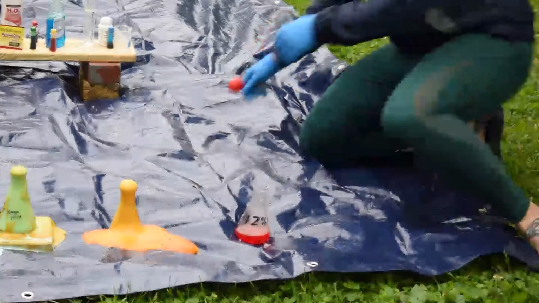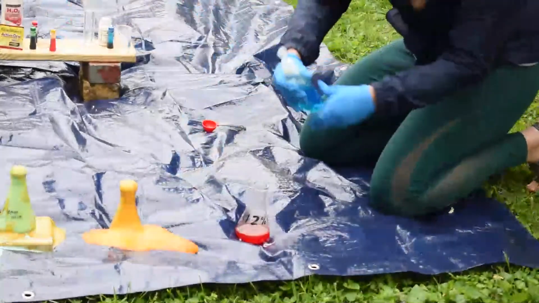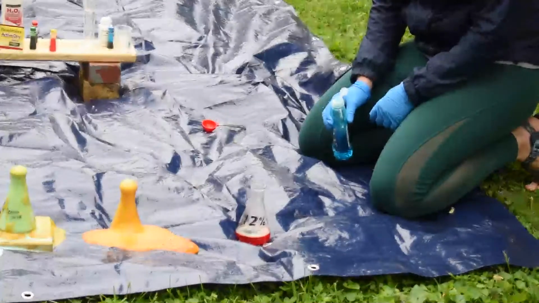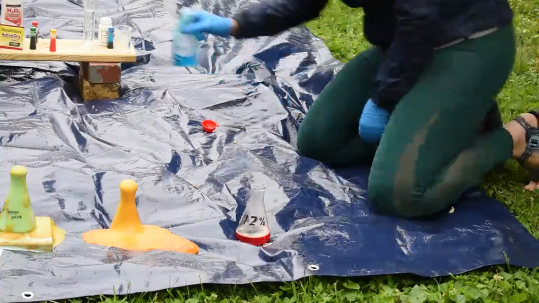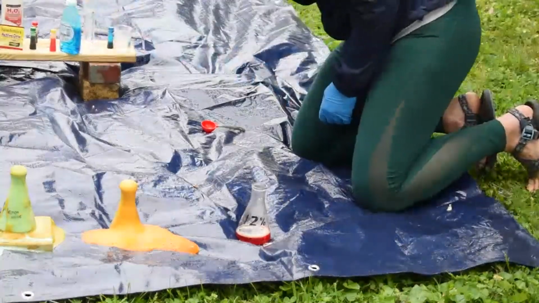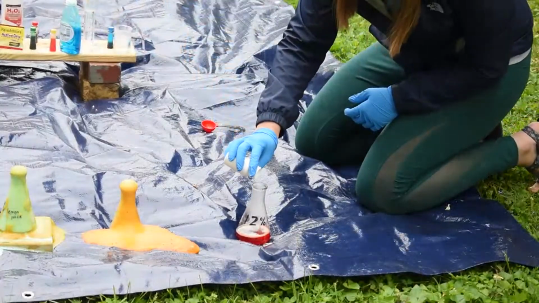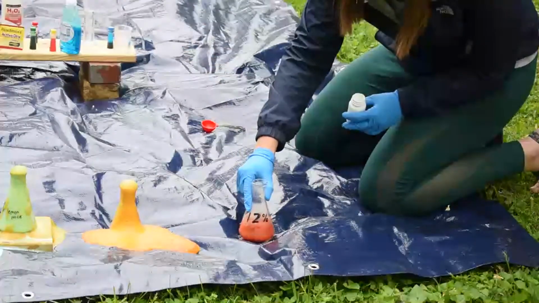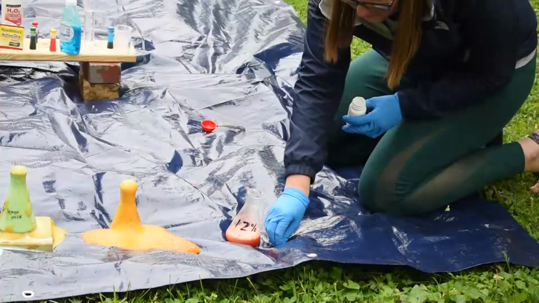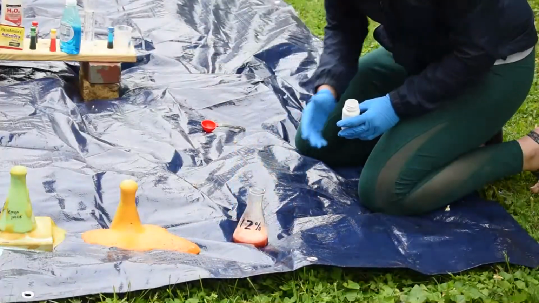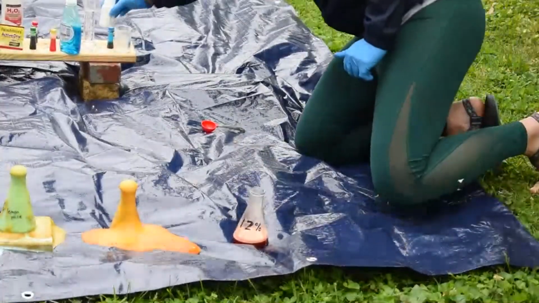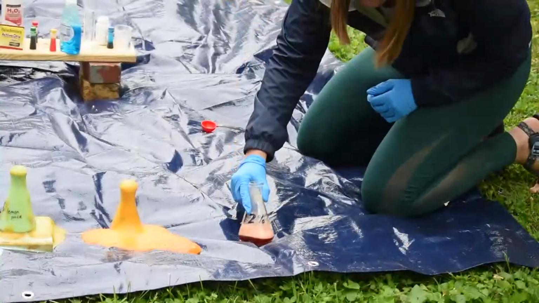Oh, I forgot the bubbles. That's why it's not going up. Forgot the dish soap, guys. That's why it's just reacting. There we go. Now it's going to bubble. Well, that one didn't go quite as planned. So we'll let that do its thing.